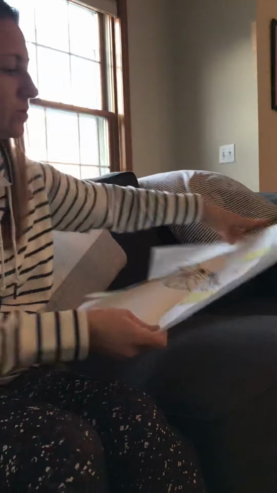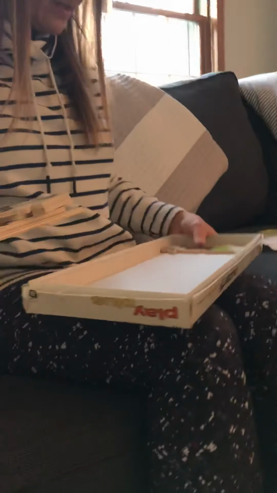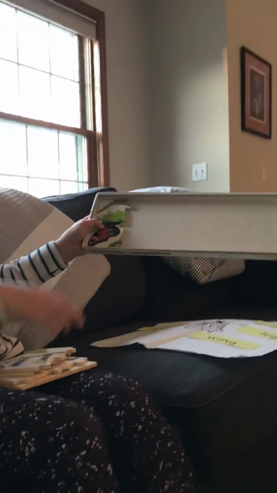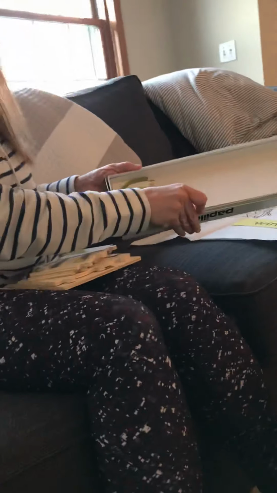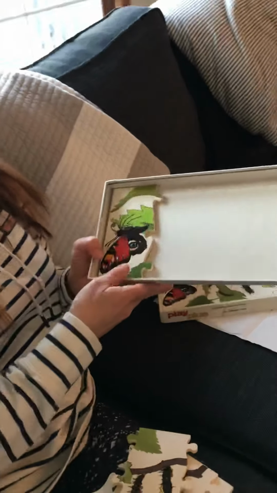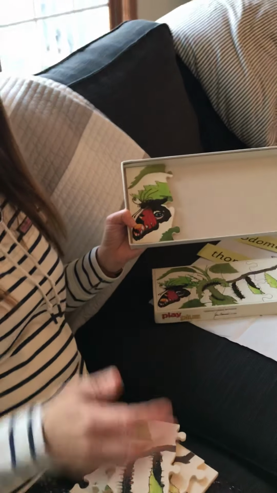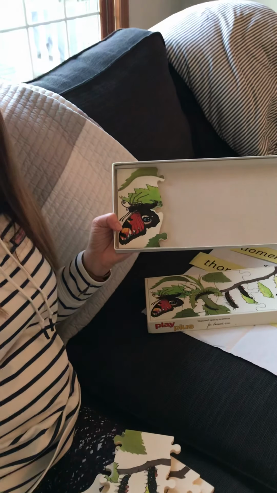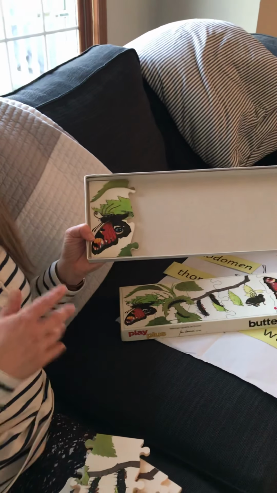Okay. So here is, I found this fun puzzle at Tree Town when I was there grabbing some things for my videos. And I found this life cycle of a butterfly. So if we were at Tree Town, we would have gotten some caterpillars and watched them grow over a couple of weeks.